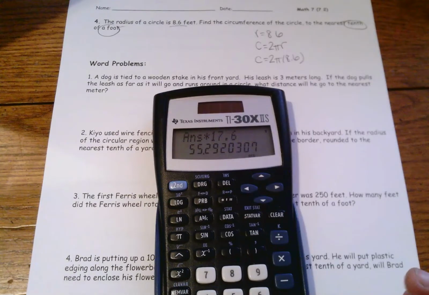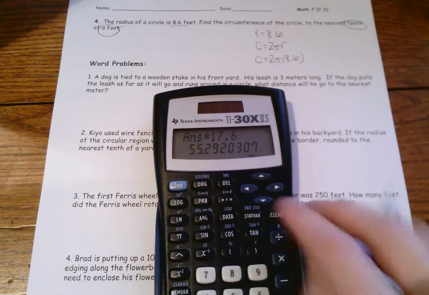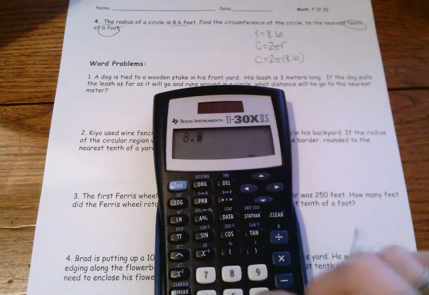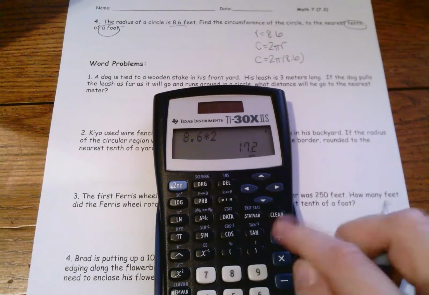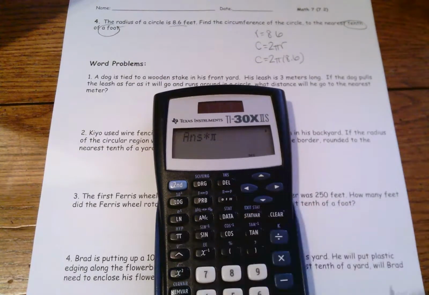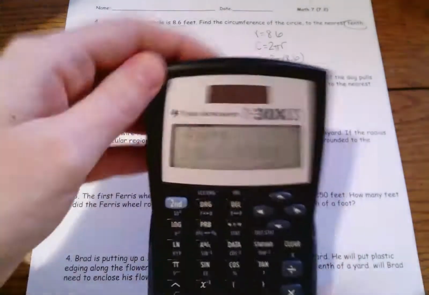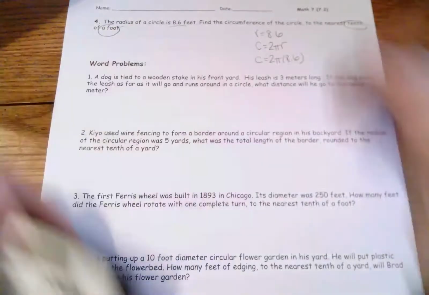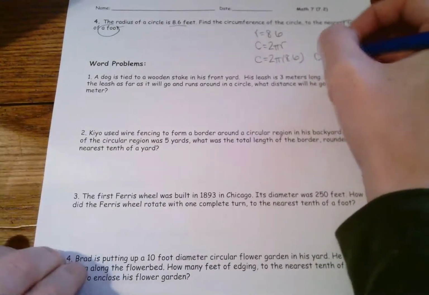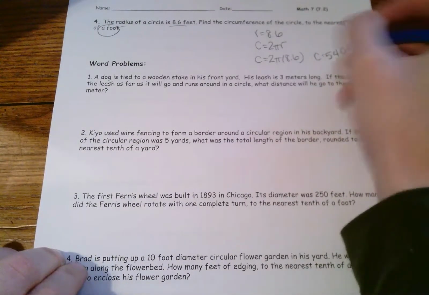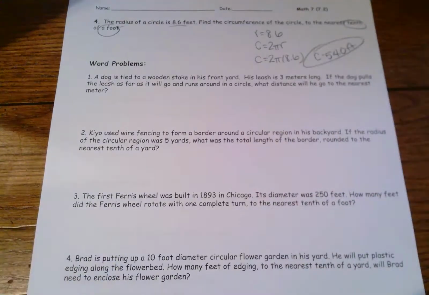Did I do that right? 8.6 times 2 times pi. All right, and when I do that, I'm so sorry, we should get 54 rounded to the nearest tenth, 54.0. So my circumference is 54.0, and it was in feet, so I have feet here. Okay? All right, so now to the new part.